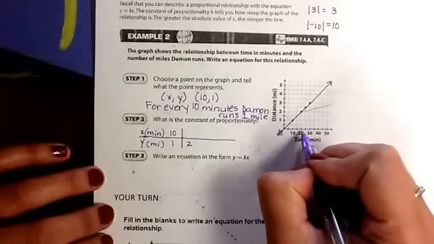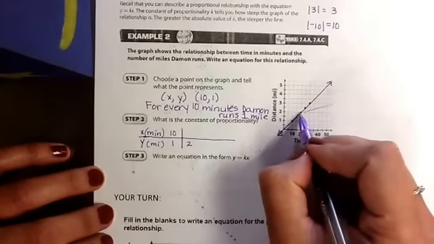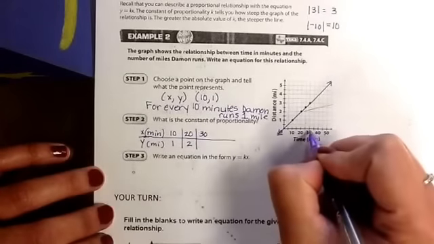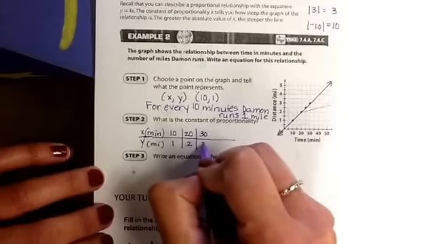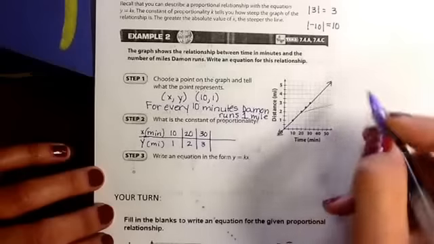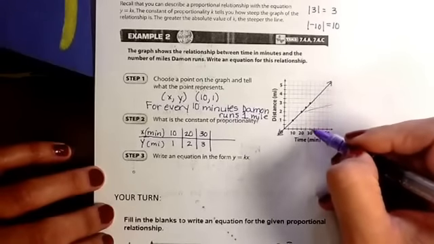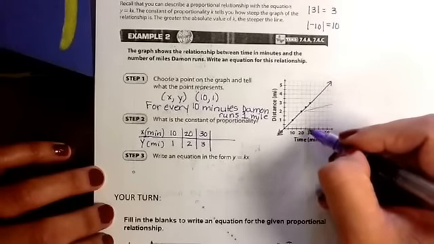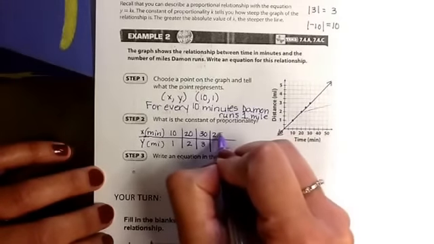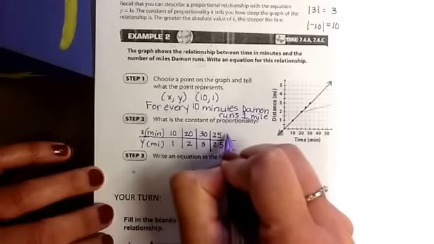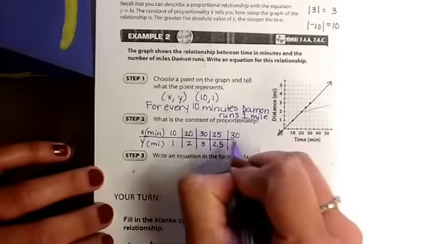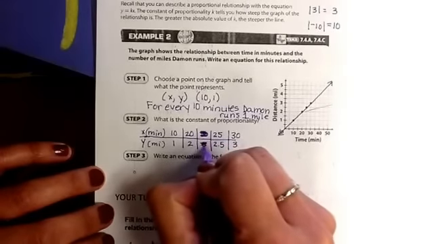In 20 minutes, he runs 2 miles. So in 30 minutes, he runs 3 miles. And you could keep going. But here, it actually has in 25 minutes, that's where the next point is, he runs 2.5 miles. My bad, we're just going to scratch that out.